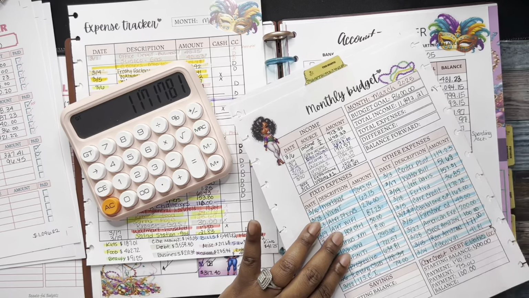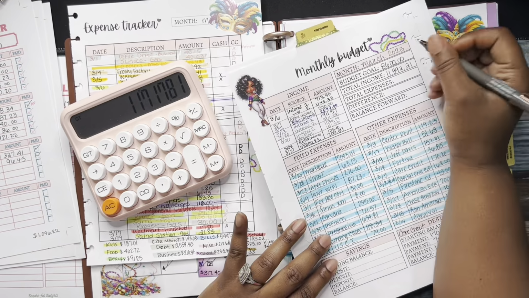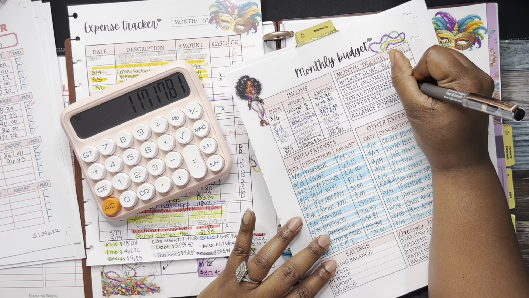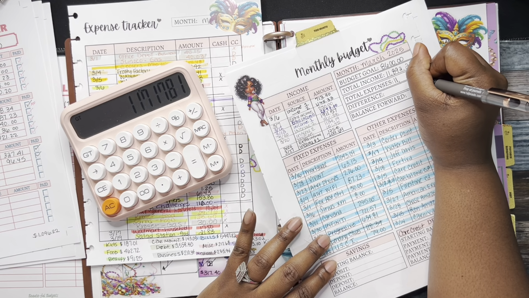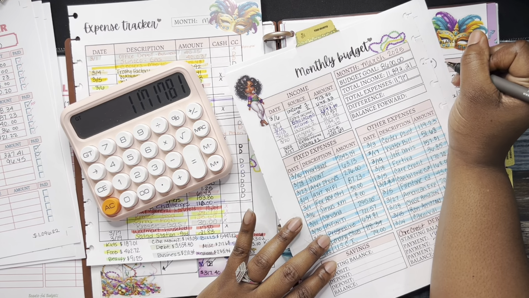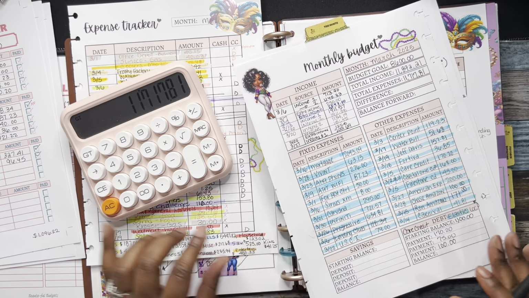All right, y'all. So total income was $11,892.21. Total expenses, this is everything that I spent money on, was $11,717.81. Wow.